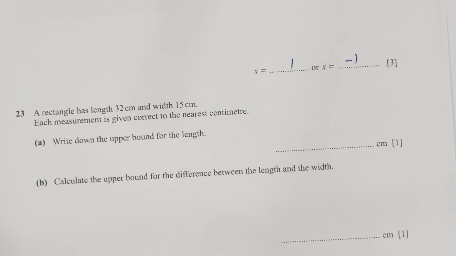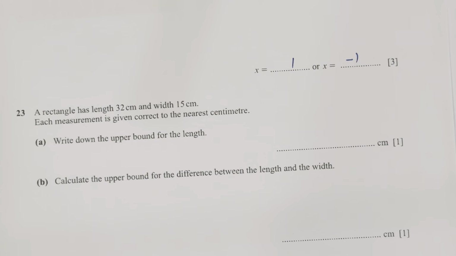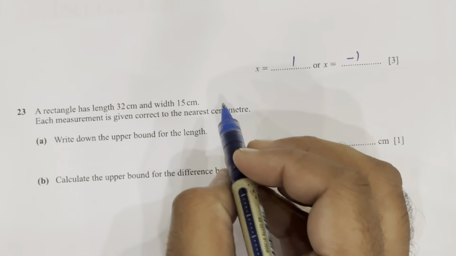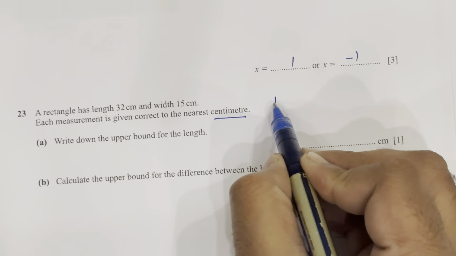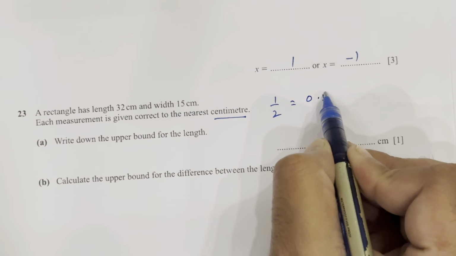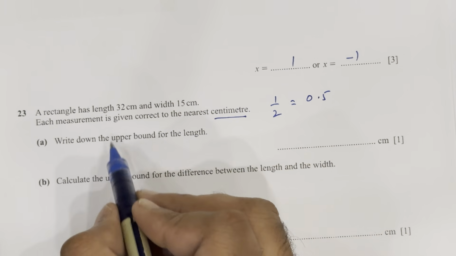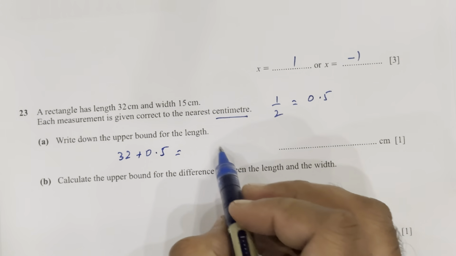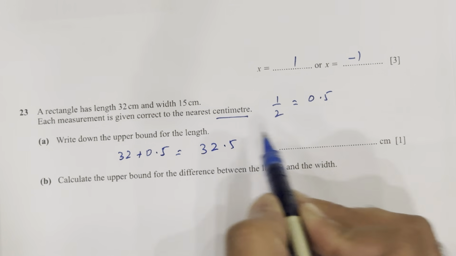Moving to question number 23, that is from the limit of accuracy. A rectangle has a length of 32 centimeters and the width is 15 centimeters. Each measurement is given correct to the nearest centimeter. Write down the upper bound for the length. Okay, so we know that nearest centimeter means 1 divided by 2, which is equal to 0.5. So for the upper limit we need to add 0.5 to 32, it would be 32.5 centimeters.